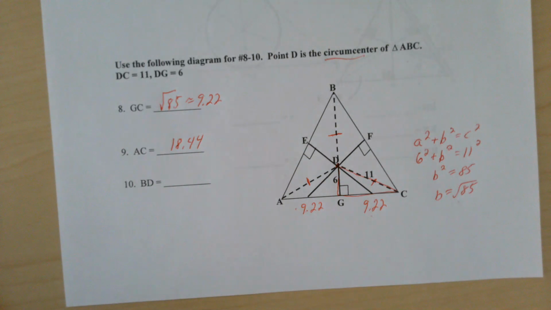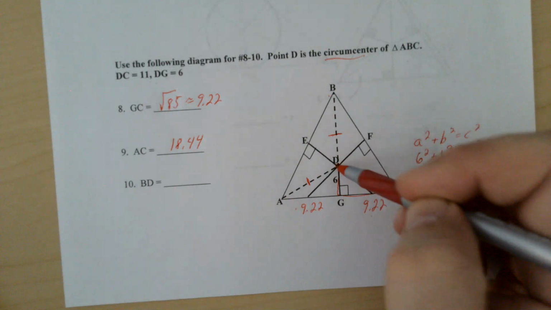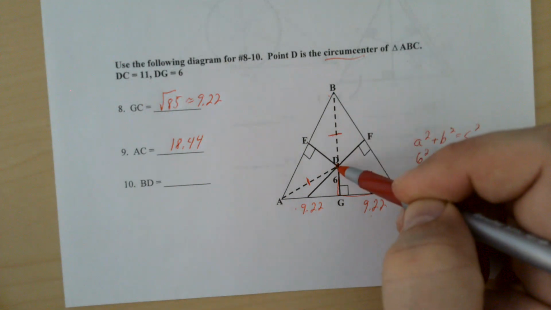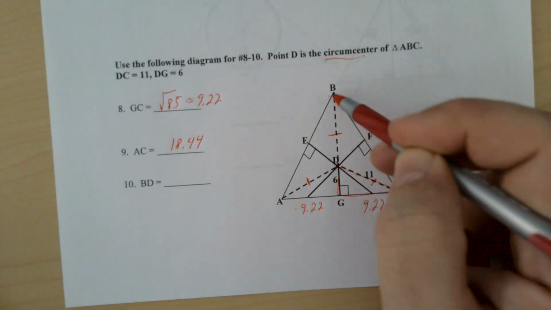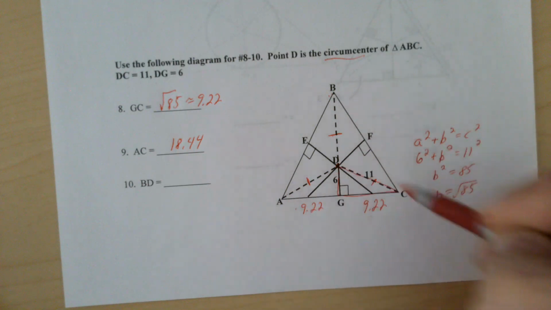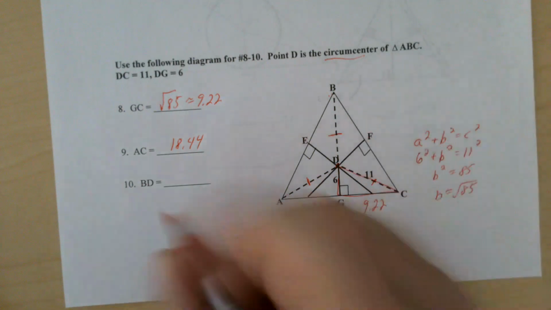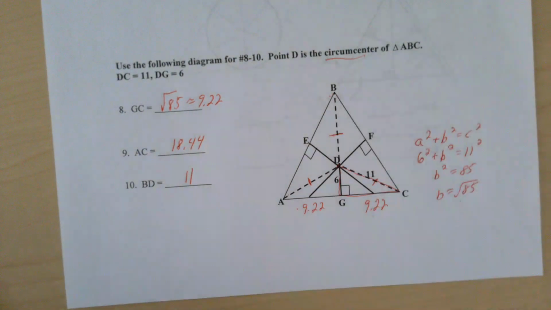Okay, so now I ask for BD. And you just have to realize the distance of a circumcenter, it's the same distance to each of the vertices. So this 11, it forces BD to be 11. Okay, so hopefully that is real easy. Let's look at the next page.